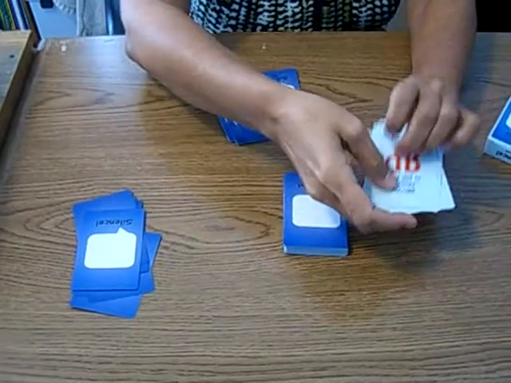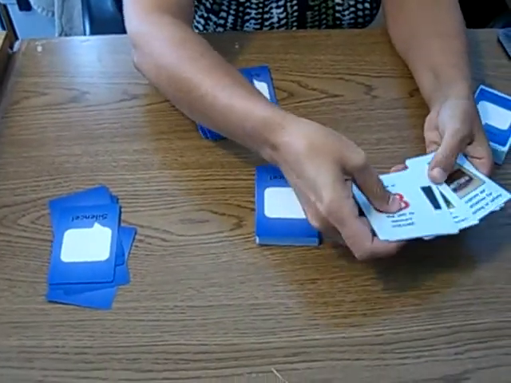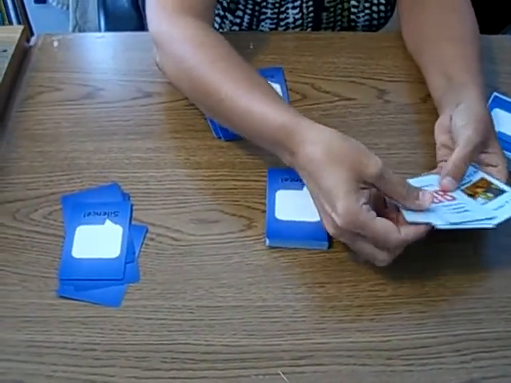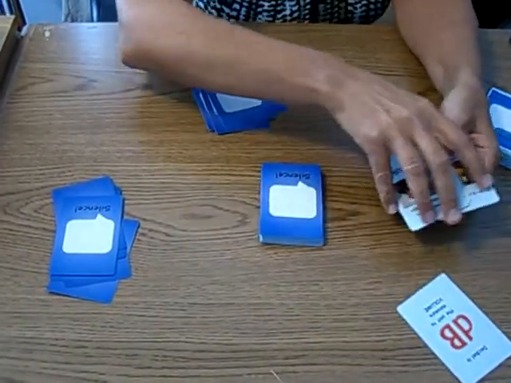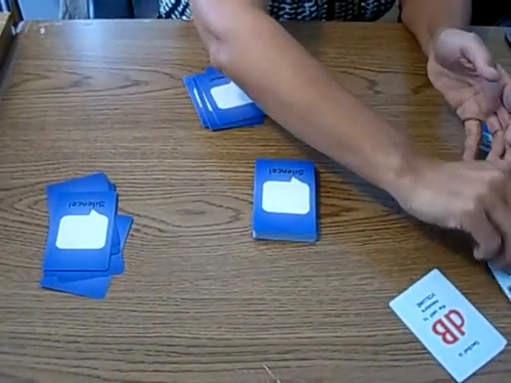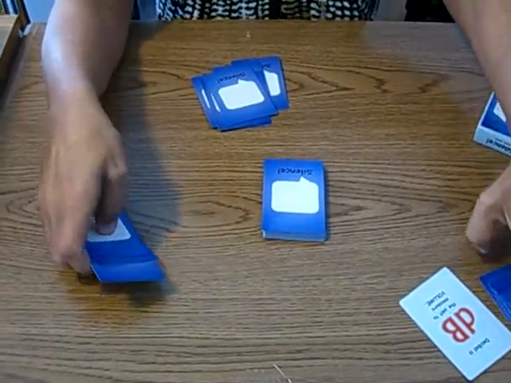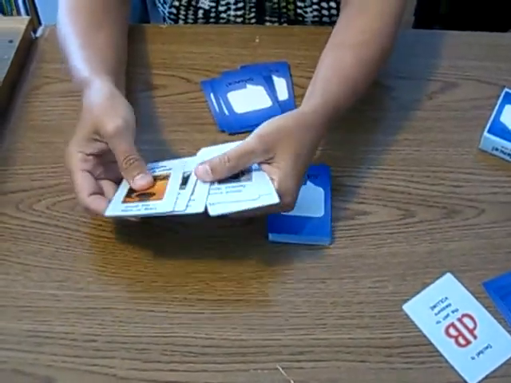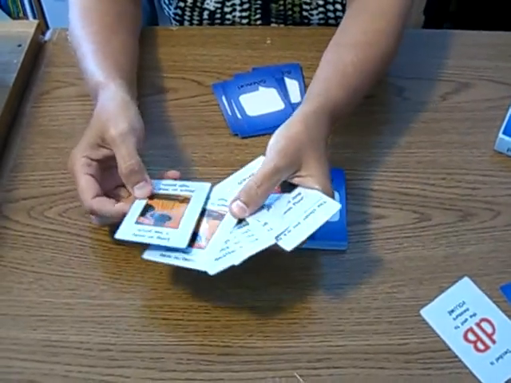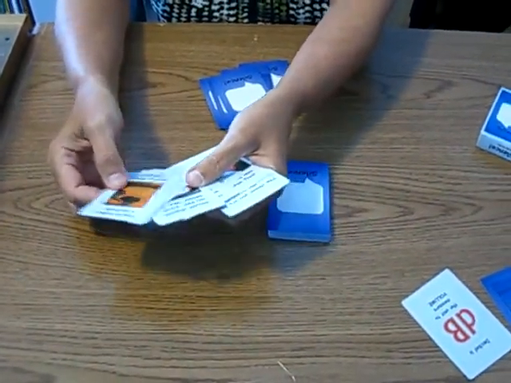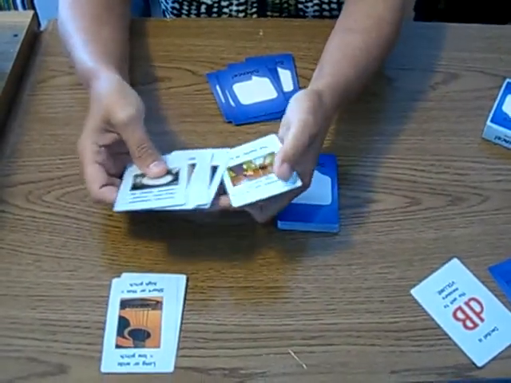When the kids get their cards, they can look right away to see if they have any pairs, and if they do, they put their pair down in front of them and read it for the others. Decibel is the unit to measure volume. And then the other players can look to see if they have pairs. This person has a long or wide equals low pitch, short or thin equals high pitch. So they have a pair already.